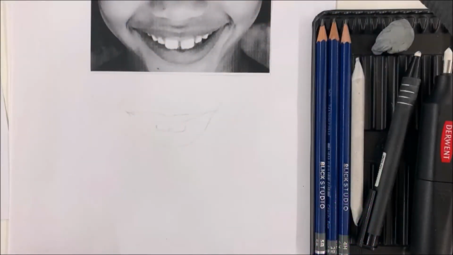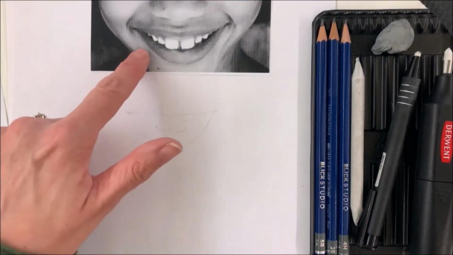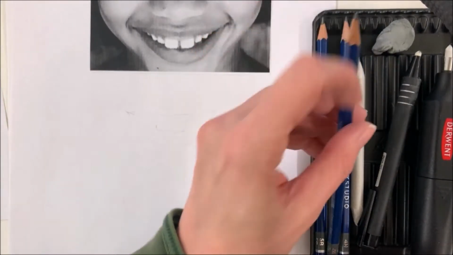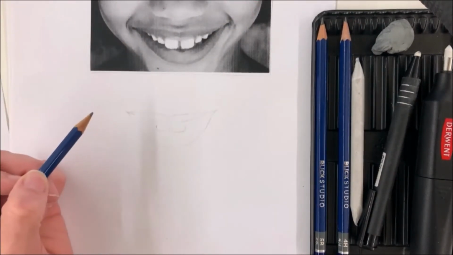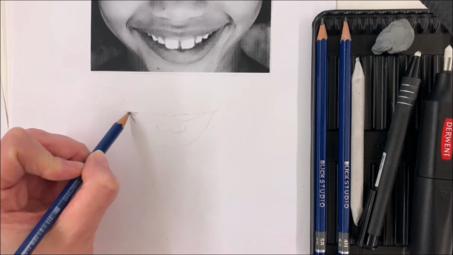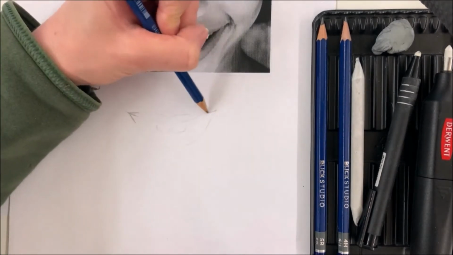Let's take a look at how to draw and shade the mouth. Here I have the mouth that we were referencing earlier, and I have a very light outline that I've sketched in. So I'm going to be using my 2B pencil to start shading. I'm going to start with the lateral commissure, which is the area where the upper and lower lips meet.